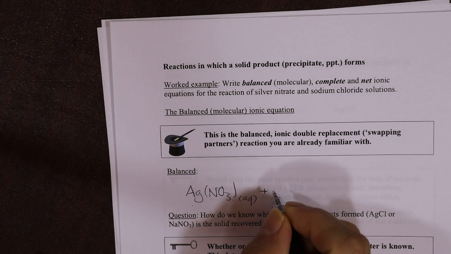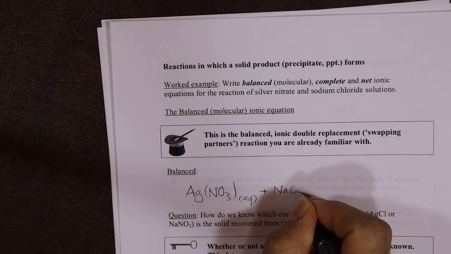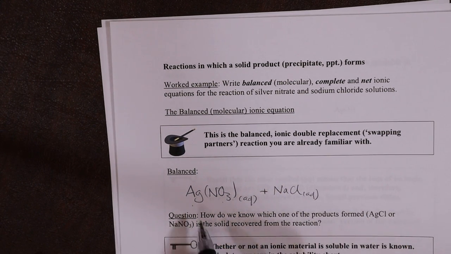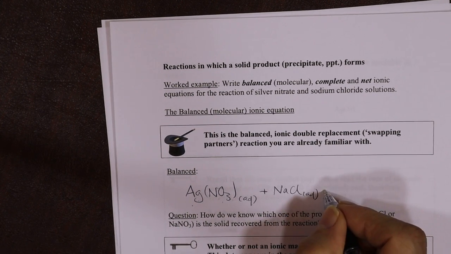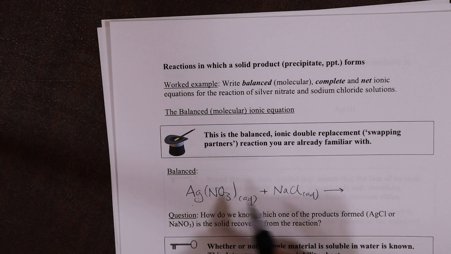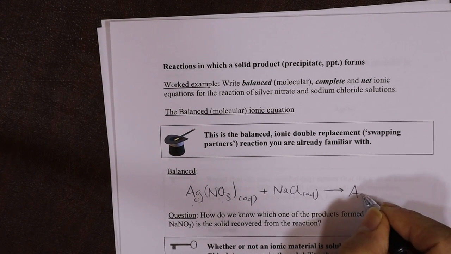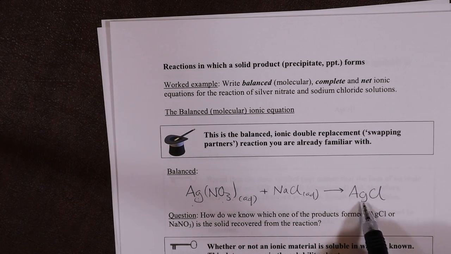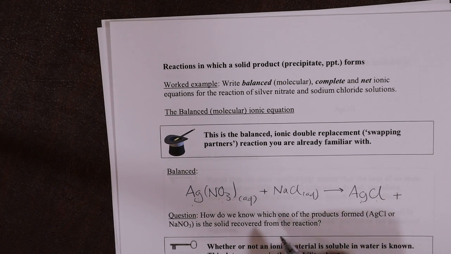Okay, plus sodium chloride. +1, -1, +1, -1. Nice easy one to start. Now when we swap the partners, what do we get? Ag goes home with Cl. AgCl. +1, -1. This is actually a self-balancing equation, right? It's all 1, right? Just to start with an easy one.